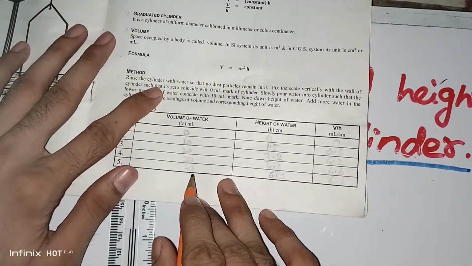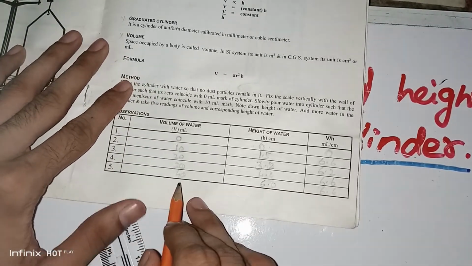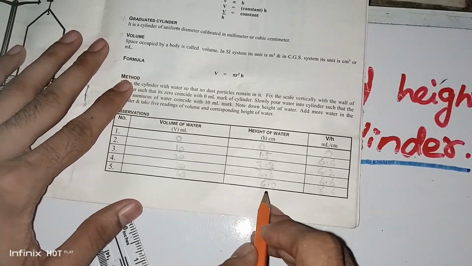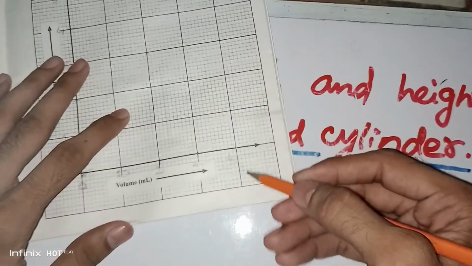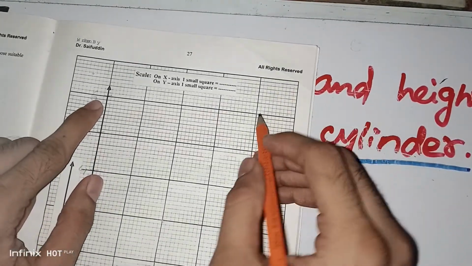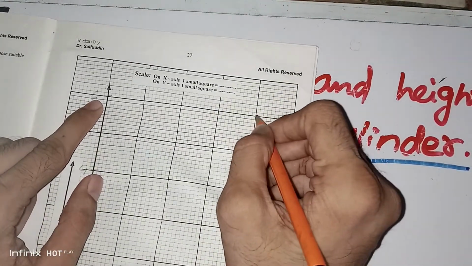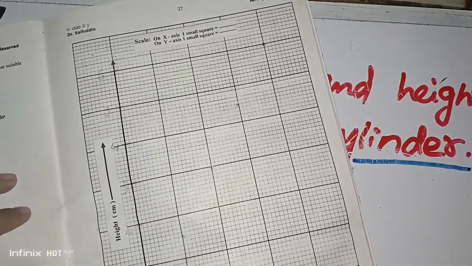For the last point, what is our volume of water? The volume of water is 40. So the height of water at 40 ml of water is 6. So I will mark in the sequence of 40. In the sequence of 40, the 6 is here. So I will plot my point here.